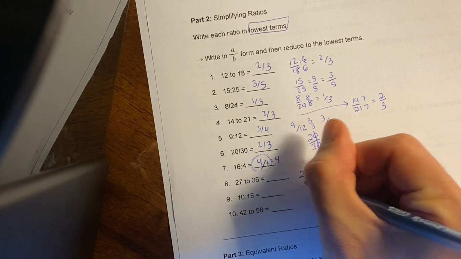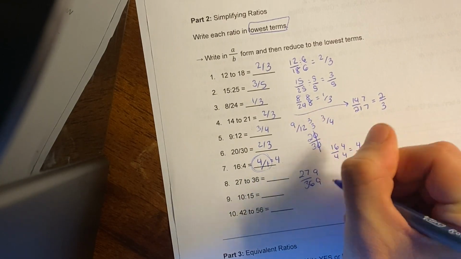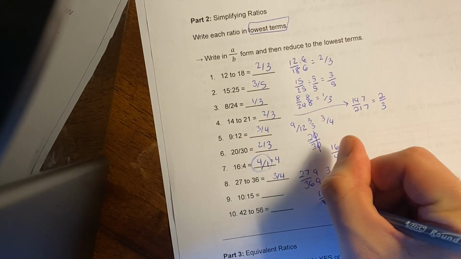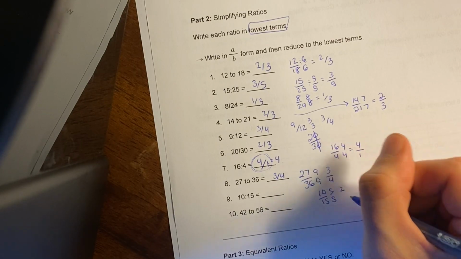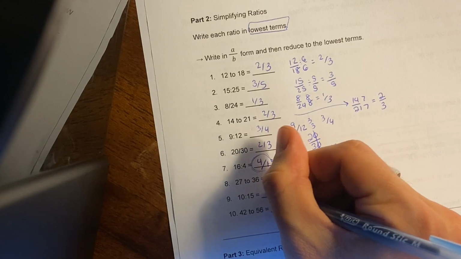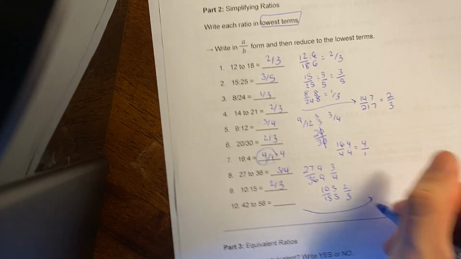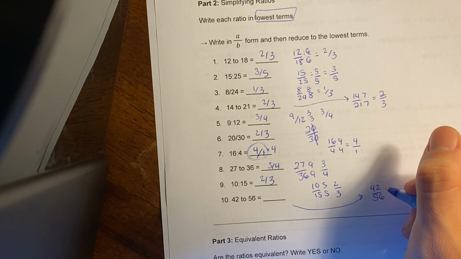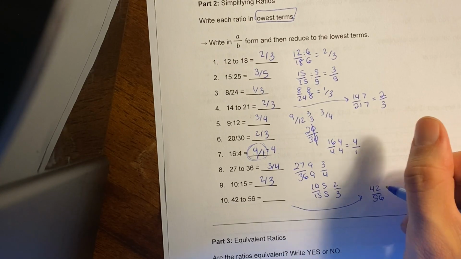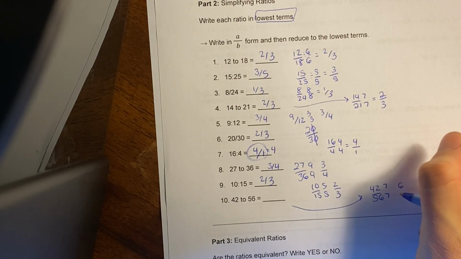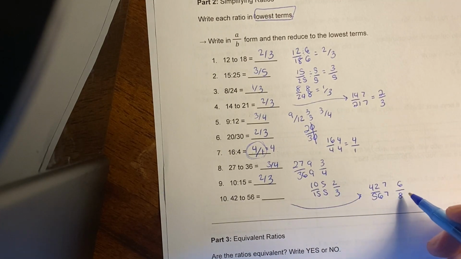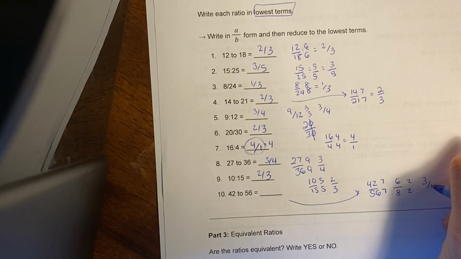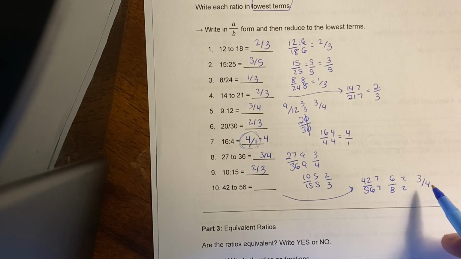All right, 27 over 36, a few more here. I know 9 can go into both of those, so 3 over 4. And then 10 over 15. 5 jumps out as something that can go into those, 2/3. And we'll do the last one over here. We have 42 over 56. I think 7 is definitely one that jumps out at me. That would be 6 over 8. But it can actually go smaller than that too. So that wasn't the best number to choose, but it's what I could do. So I divided by 2 again and got 3 over 4.